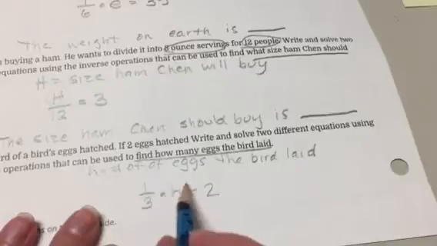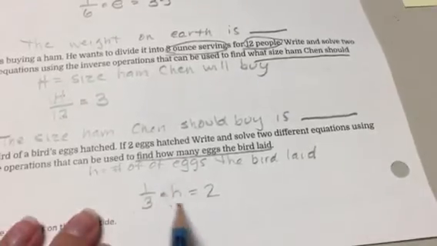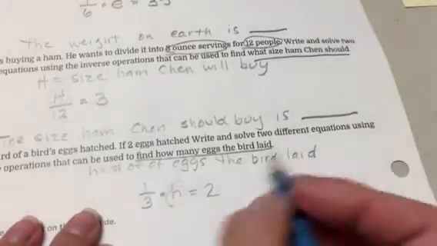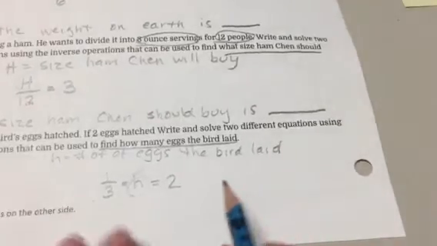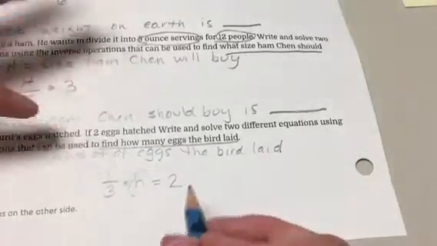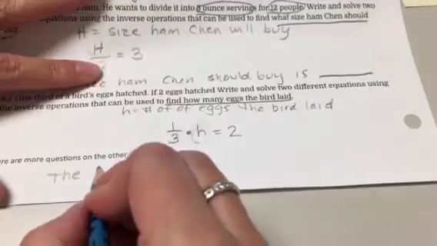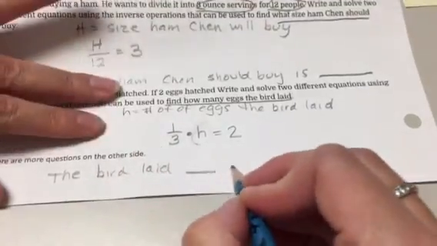So 1/3 of the total eggs that hatched were 2. So that's one equation that we can use. I'm going to let you guys figure out the second equation, and then your answer statement would be the bird laid blank eggs.